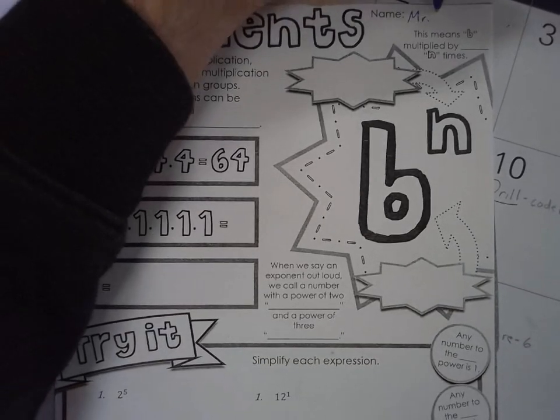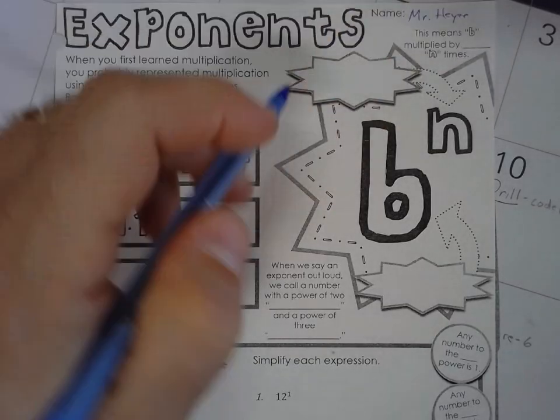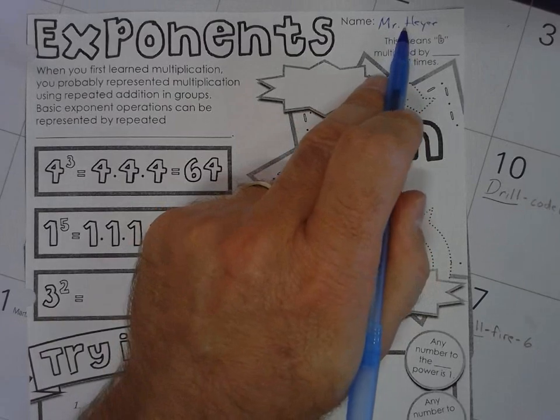I'm going to collect these at the end of the lab today, or after you guys get through this. So go ahead and put your name here.